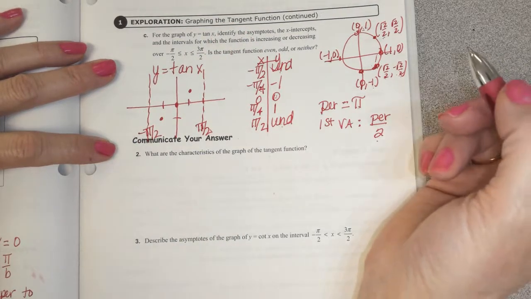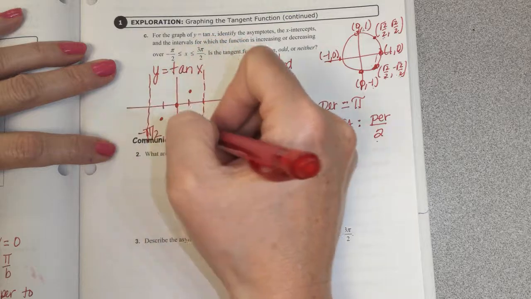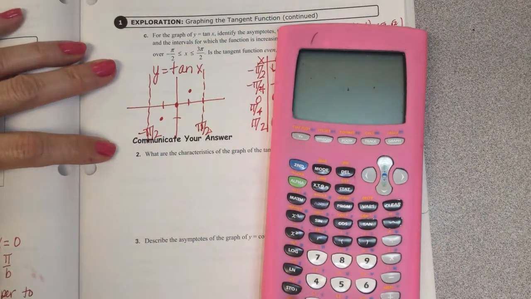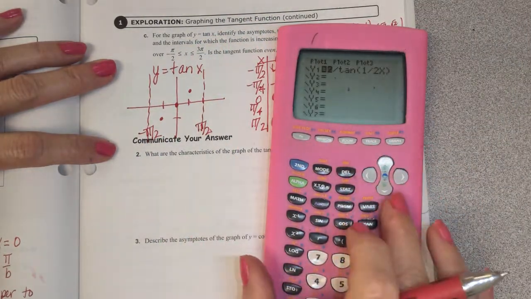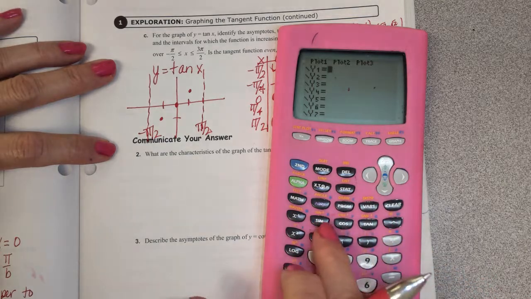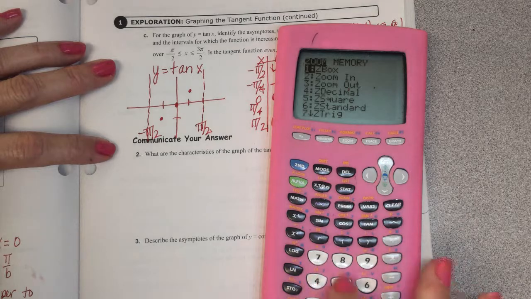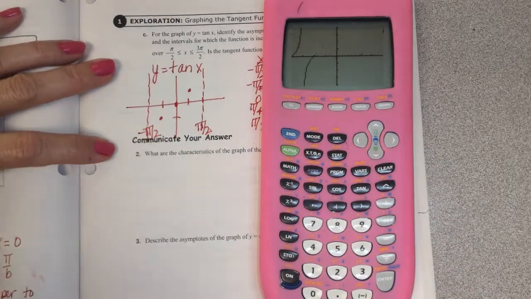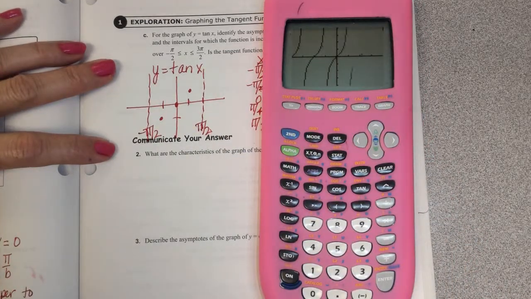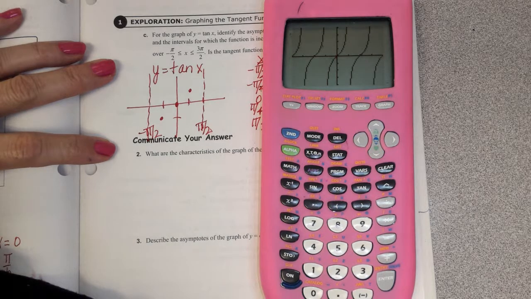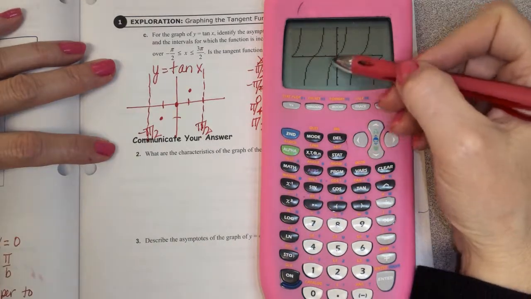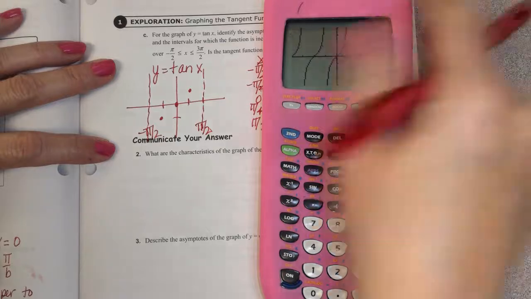So what's going to happen to this graph is it's not going to be going down like cotangent did. Let's go to our graphing calculator. Just type in tangent of x and do a zoom trig. So tangent of x is not going down from left to right. What's it doing? It's going up.